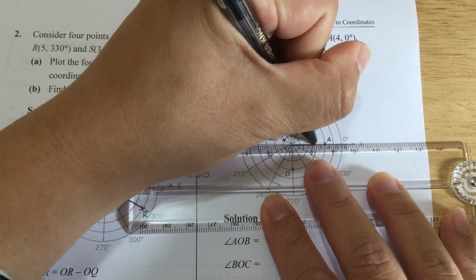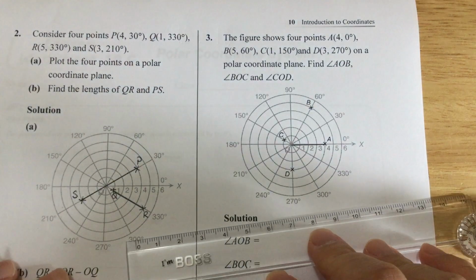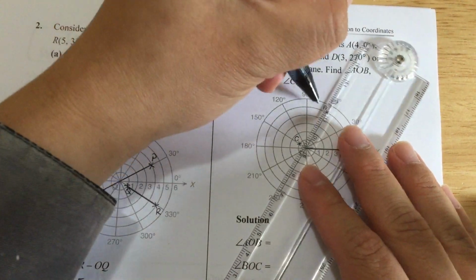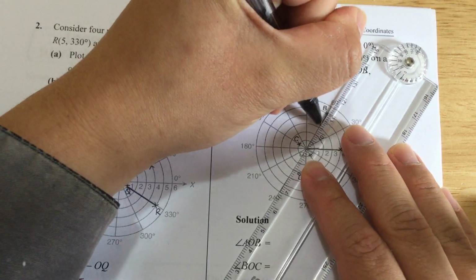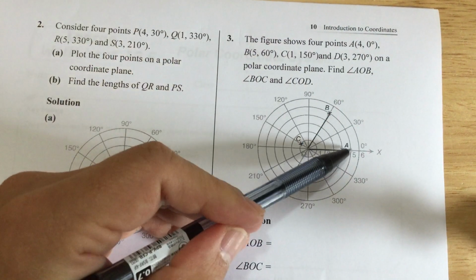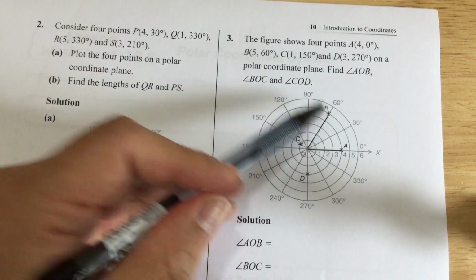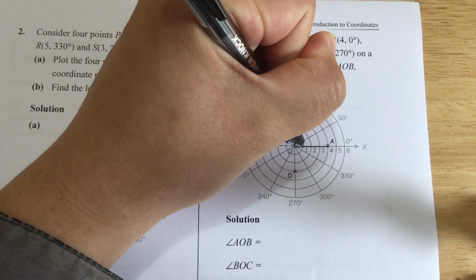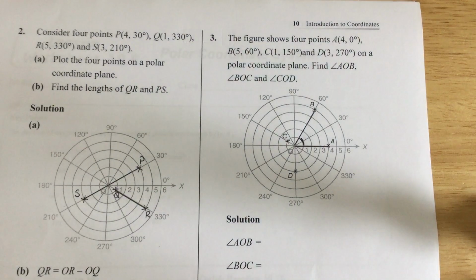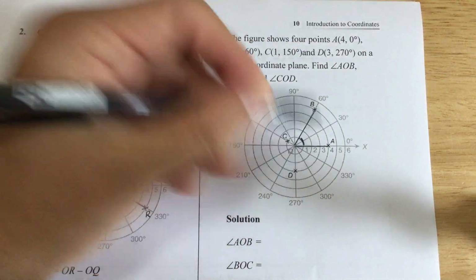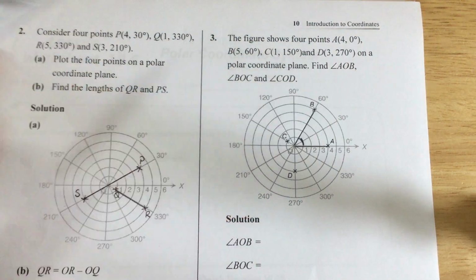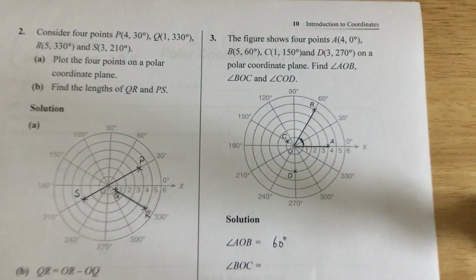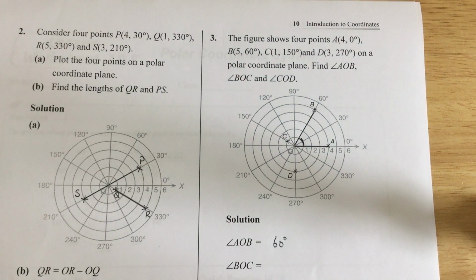AO, and then O to B, so OB. What we are going to find is called AOB. That is the angle we are going to find, this one. We're going to find this angle. So what is this? You will see from 0 to 60 degrees. That is obvious. The answer is 60 degrees. This is how to find the angle.